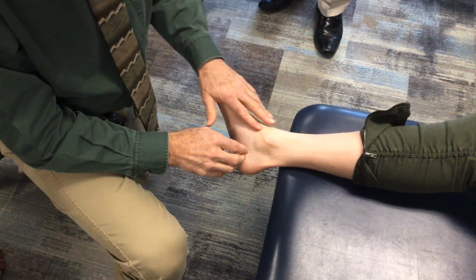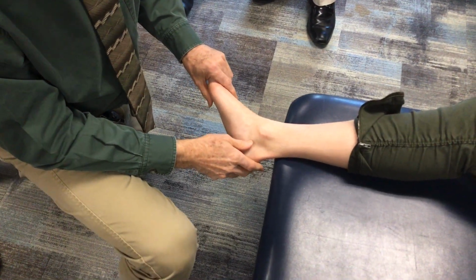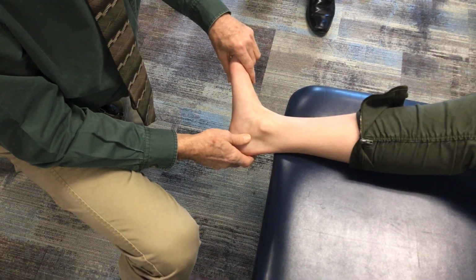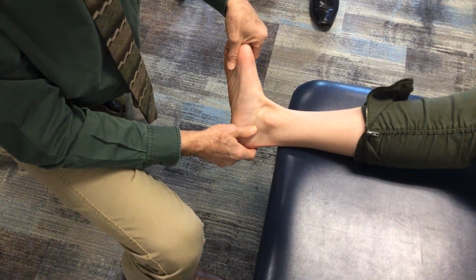So, coming down on this side, we want to do what? Dorsiflexion with what? Inversion. What does that?